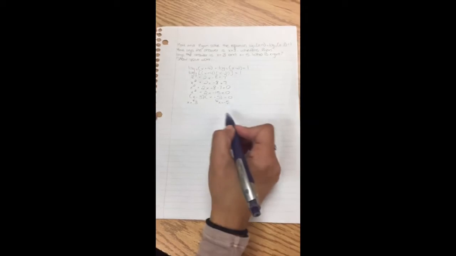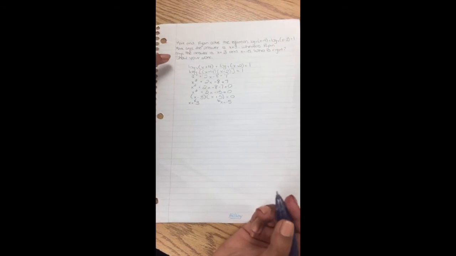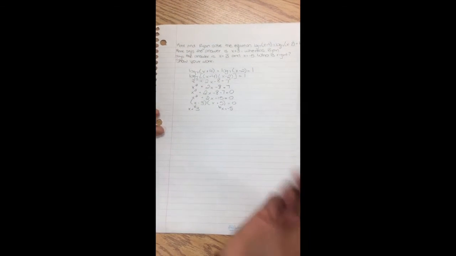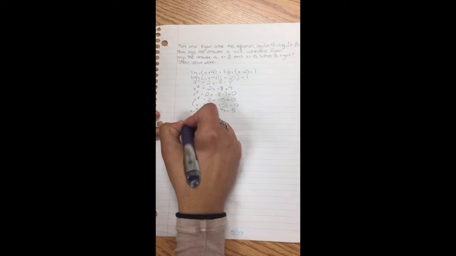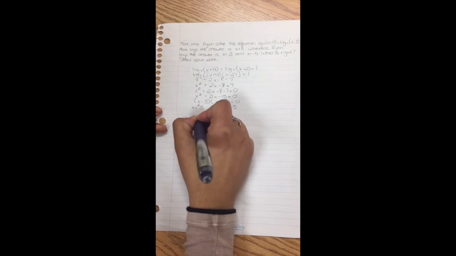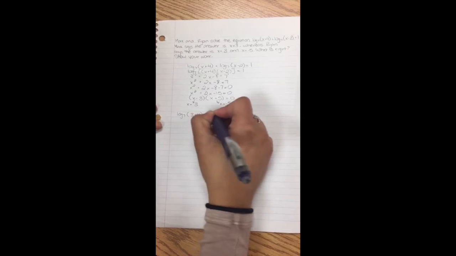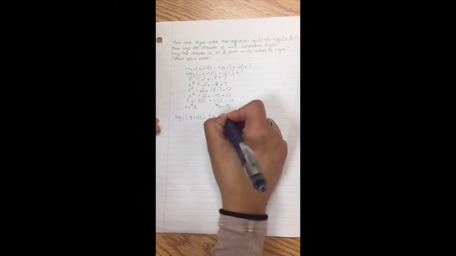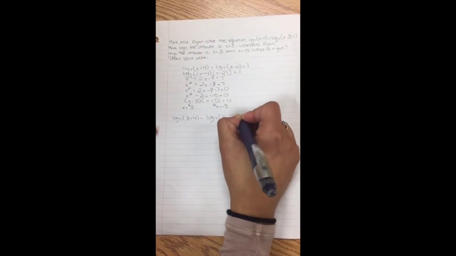So now that we have our values for x, we can go back and plug them into our first equation. So we'll get log 7 (3 plus 4) plus log 7 (3 minus 2) equals 1.